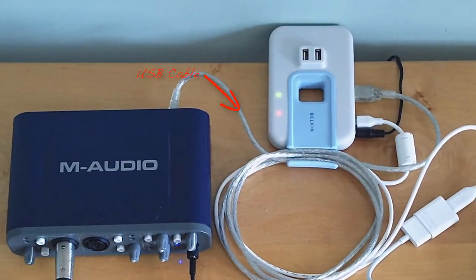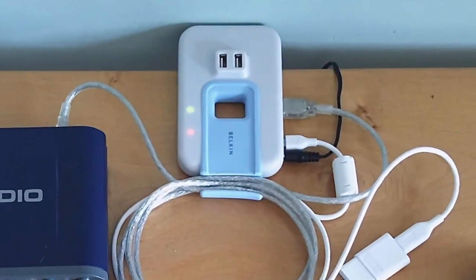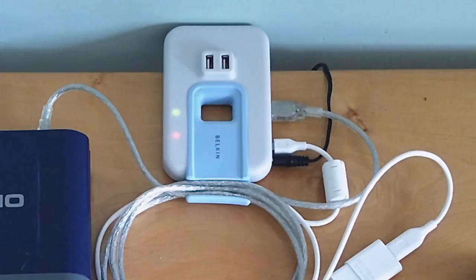However, the Fast Track Pro is designed to be powered via the USB of the computer it's attached to, and unfortunately an iPad just doesn't have enough power to run it. So I use a Belkin powered USB hub to provide the power to the Fast Track Pro.